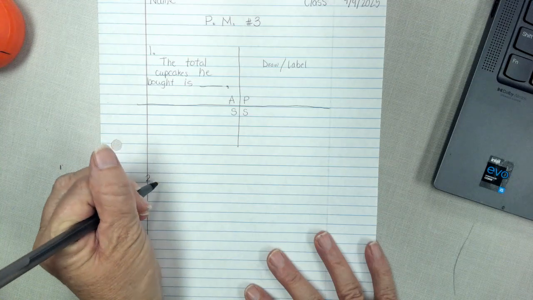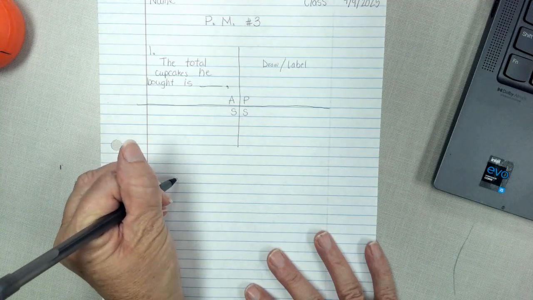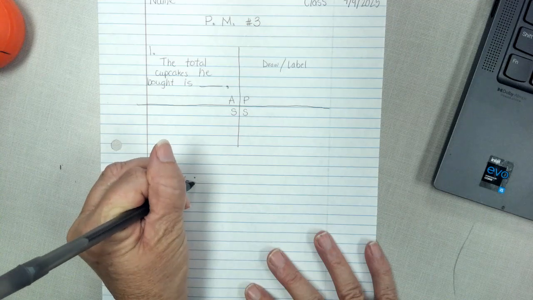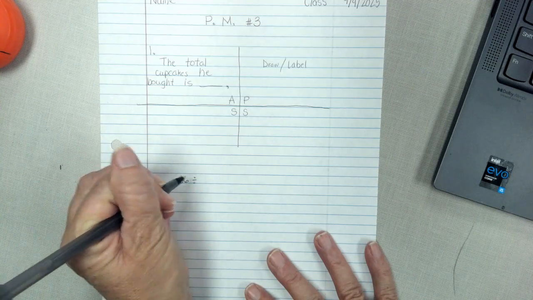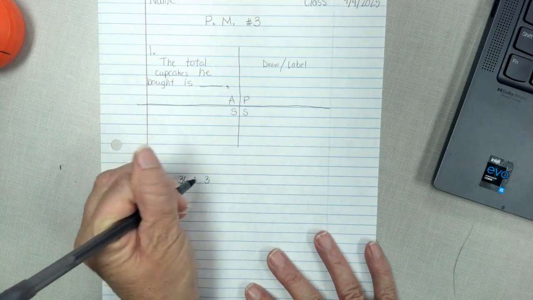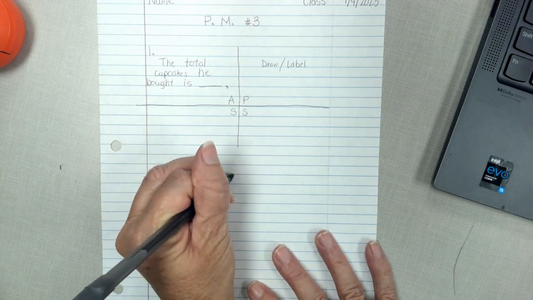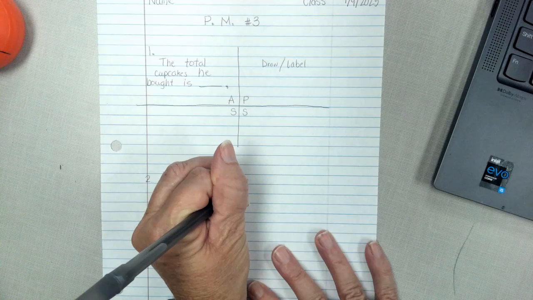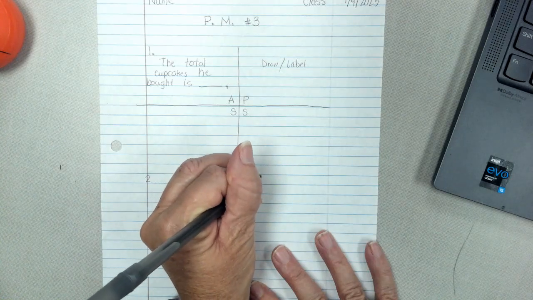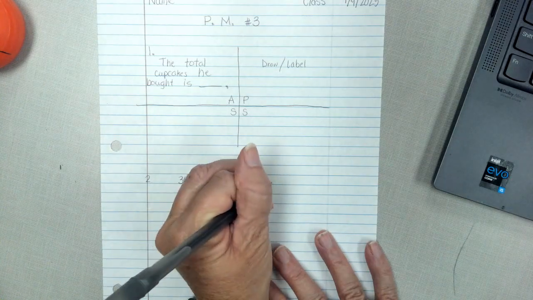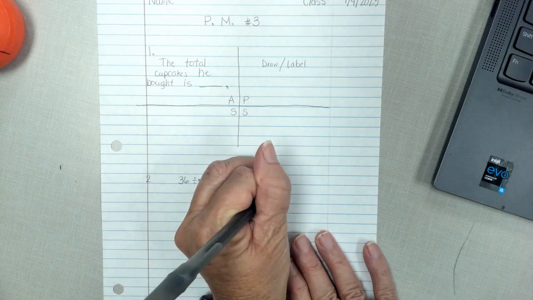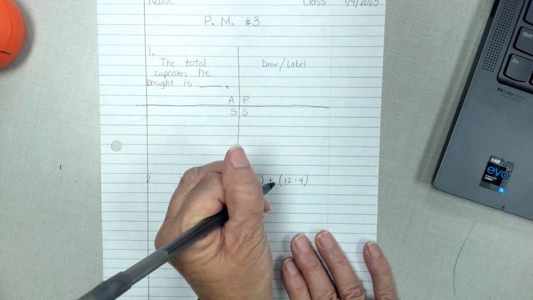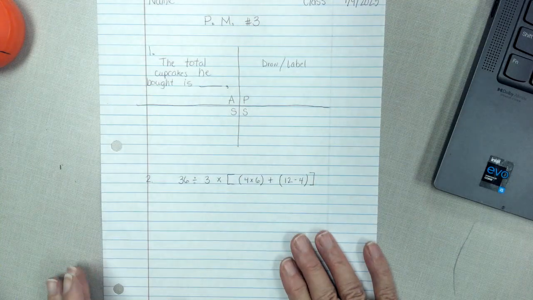Number 2 is a GMA style problem. So making sure that you write it out carefully. You've got 36 divided by 3 times bracket, parentheses, 4 times 6, parentheses, plus, parentheses, 12 minus 4, parentheses, and brackets.